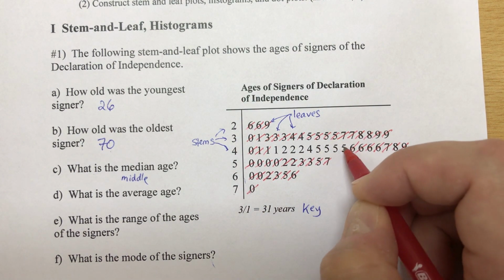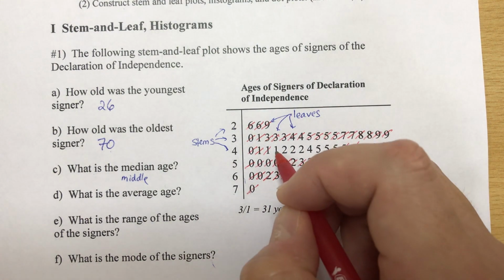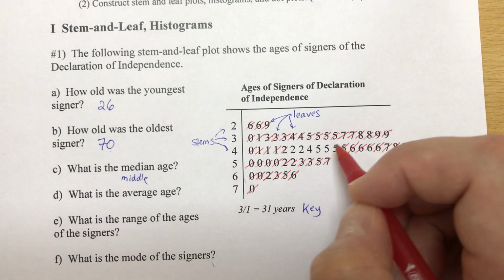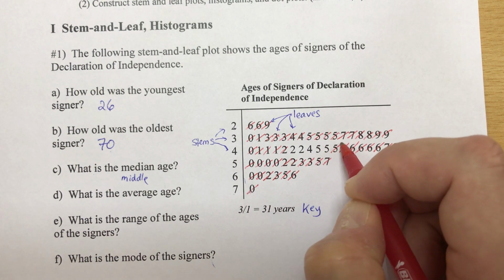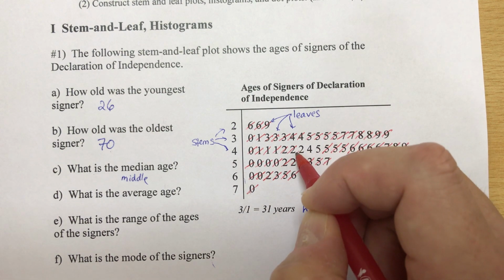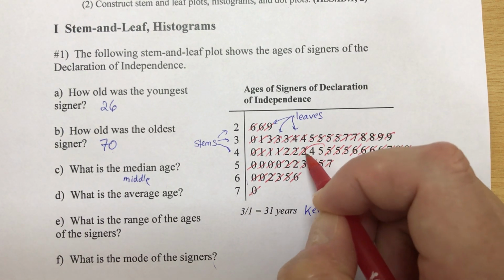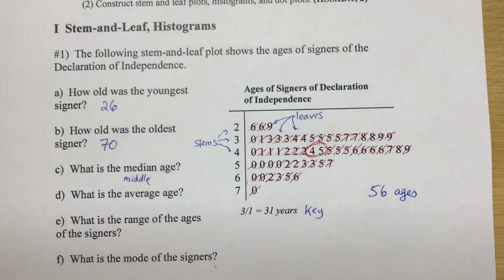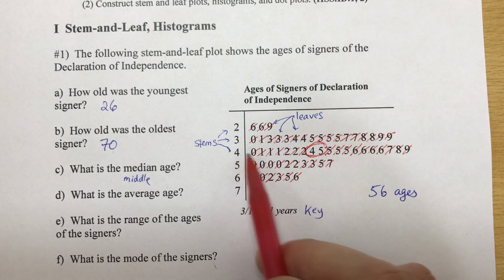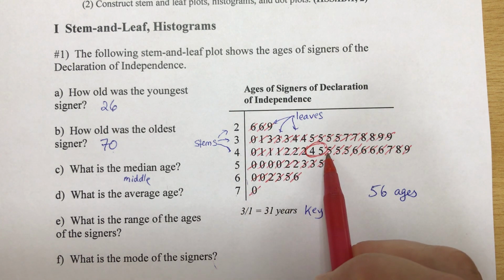Let's go by 2s now. So 46, 45 is older. 41, 42 is younger. Let me go by 1s. 45, 42, 45 again, 42. Now, we have 2 numbers left. Now, that's not 4 and 5, that's 44 and 45.